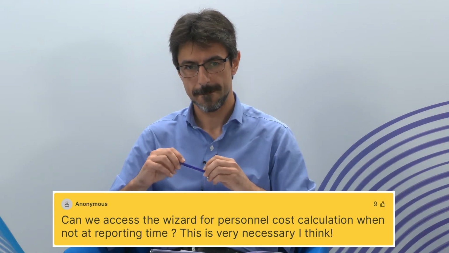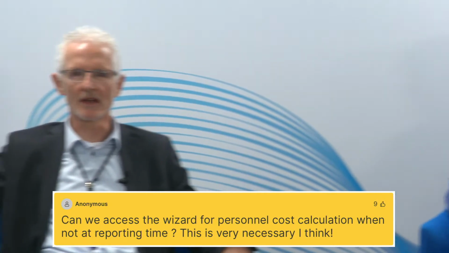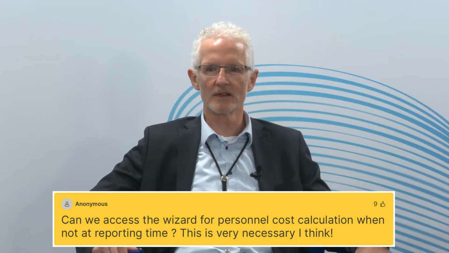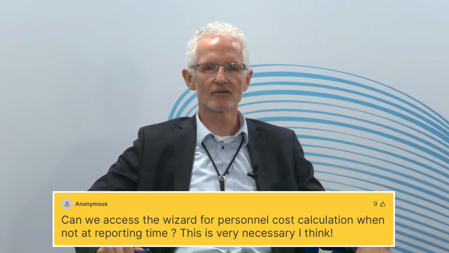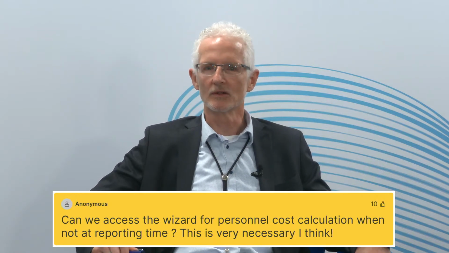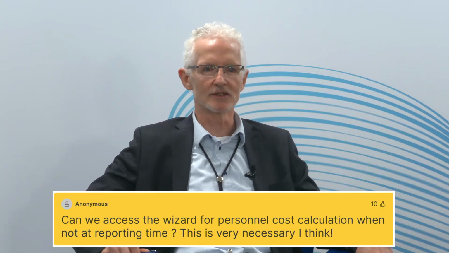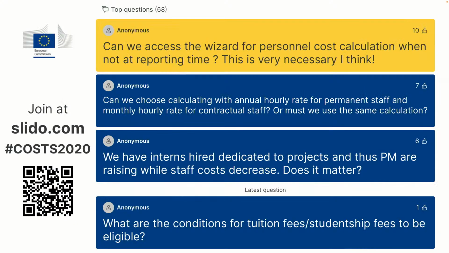Okay, next question, can we choose the calculation with annual hourly rates for permanent staff and monthly hourly rate for contractual staff, or do we have to use the same calculation? No, for that you have to use the same calculation. What you can have is a different method for the annual productive hours.